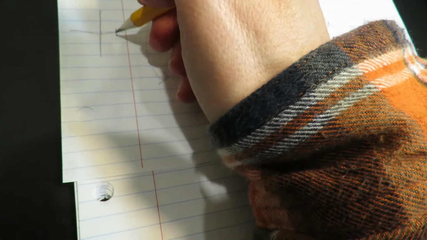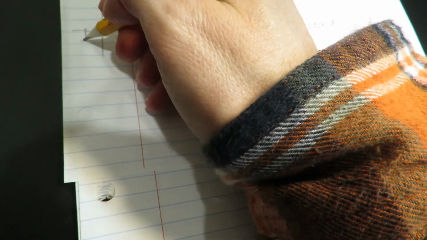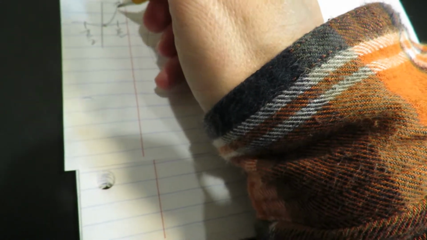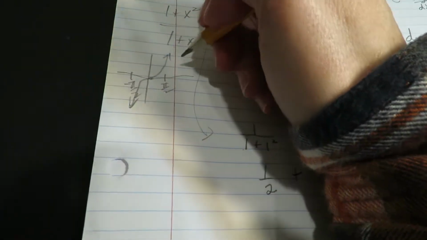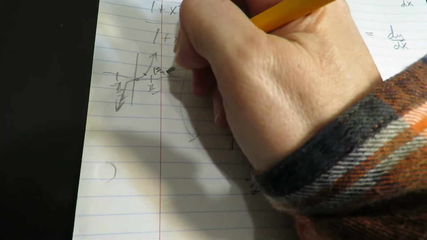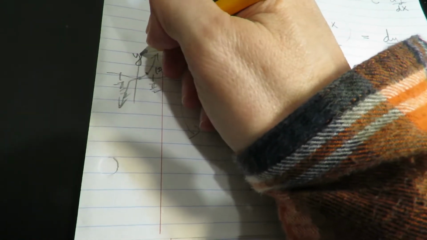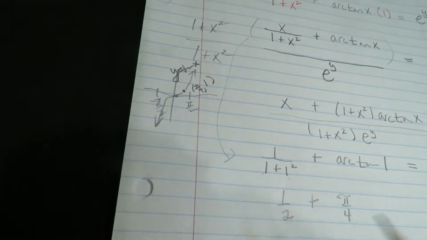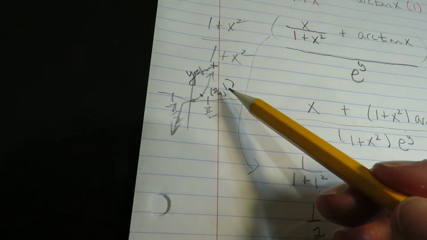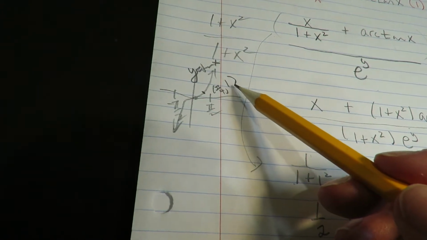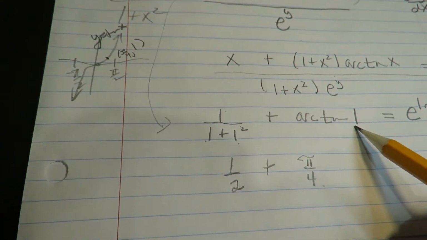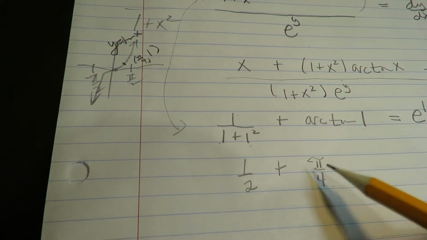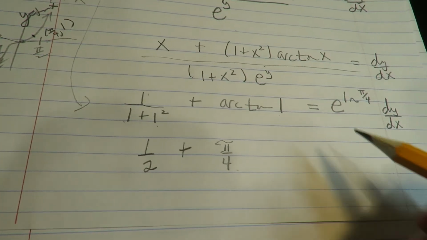The range of arctan goes from pi over 2 to negative pi over 2. Most of us will remember that pi over 4 on the tangent function is 1. So the inverse is true: if you plug 1 into the inverse, the output's pi over 4, because it's the inverse of tan.